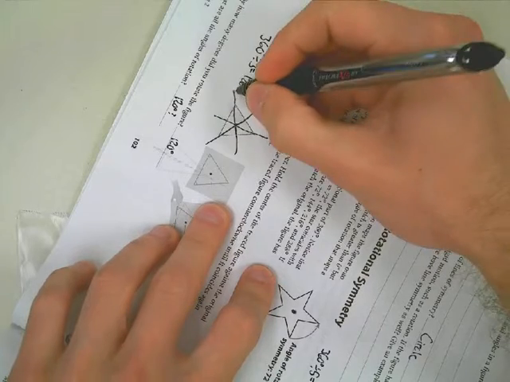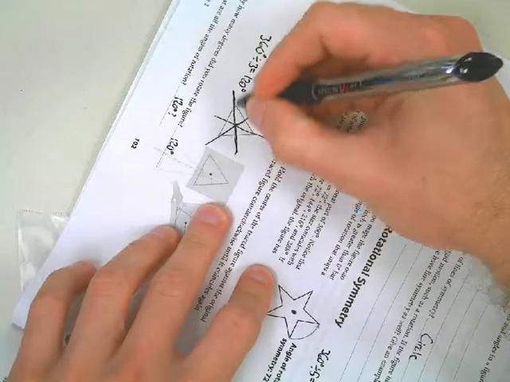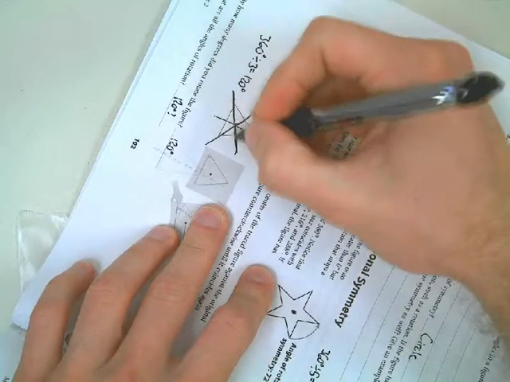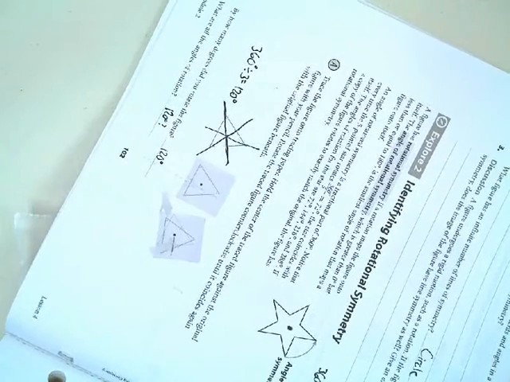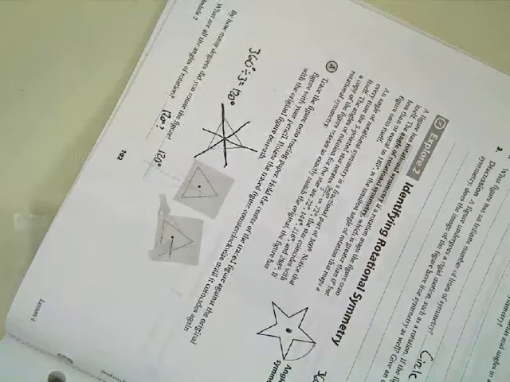Do you see it? It's an equilateral triangle. So this side. Thank you. All right. So again, this side.